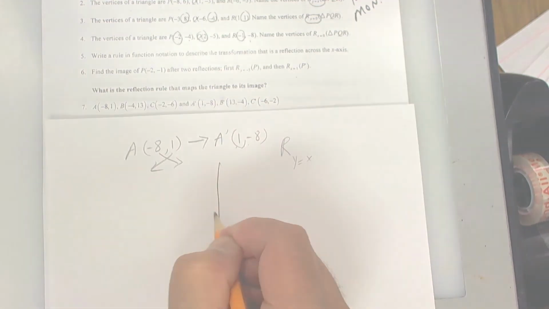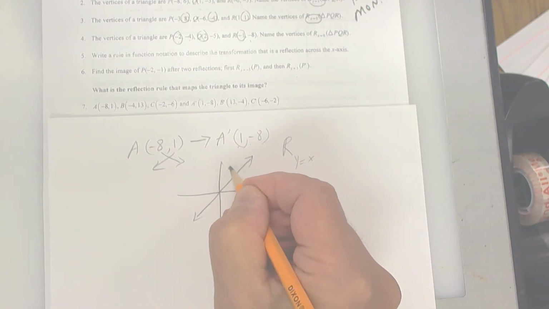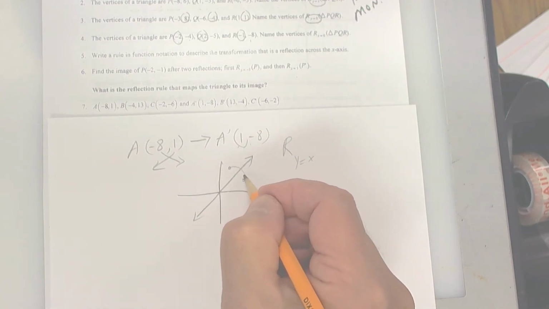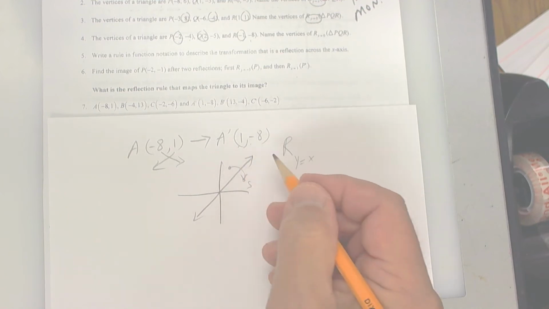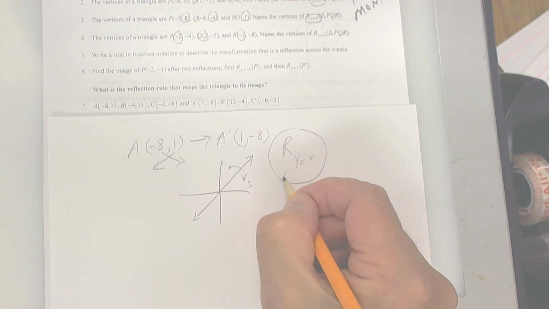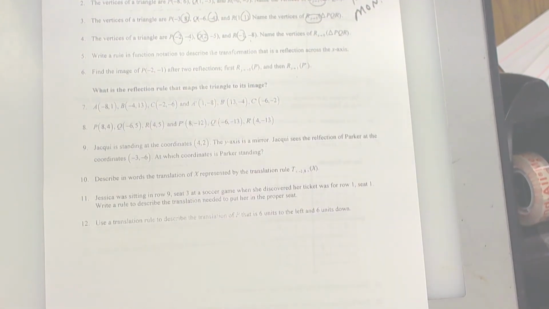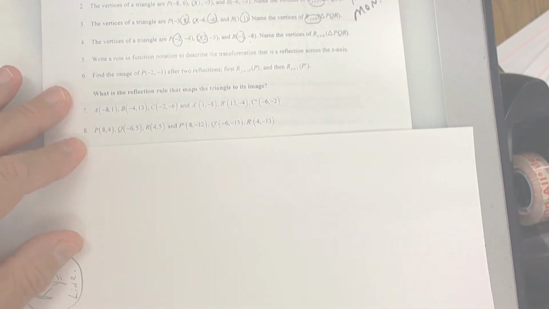That's a 45. Remember the 45 here? If you're going to go from here over to here, you have to switch. And that's what they did here. And that's the rule. Okay? A reflection over the line, y equals x. Number 7. Number 8. Let's take a look at this one.